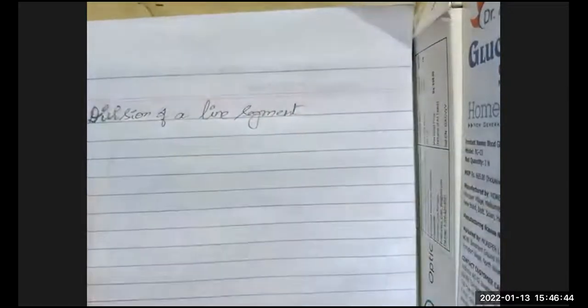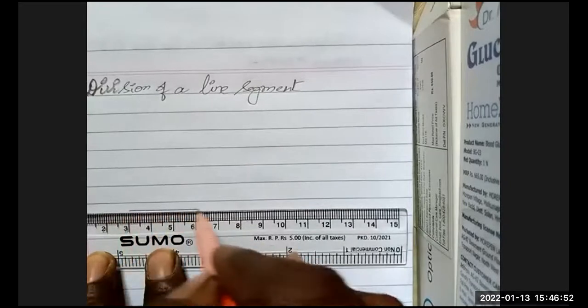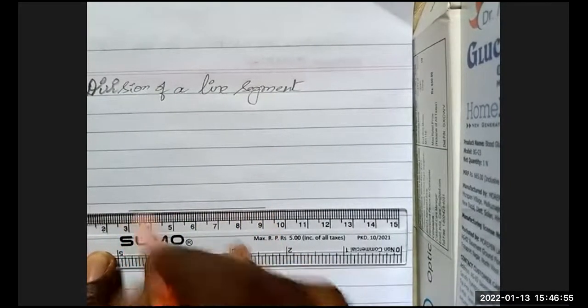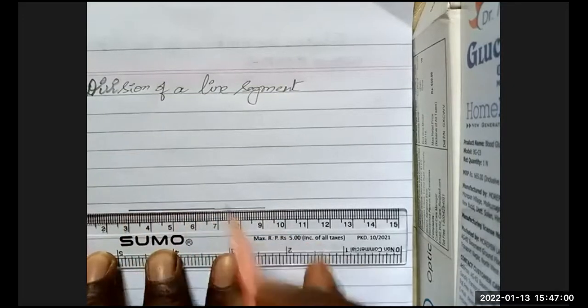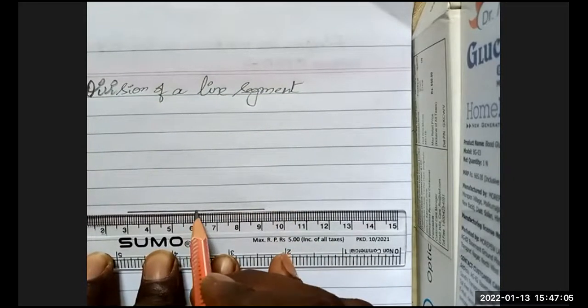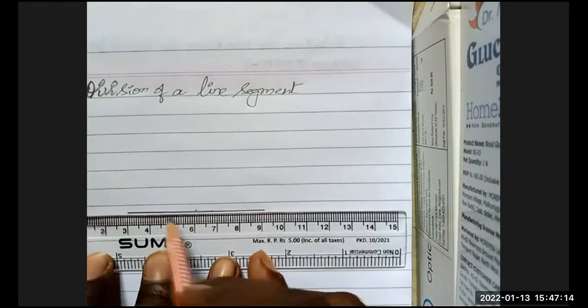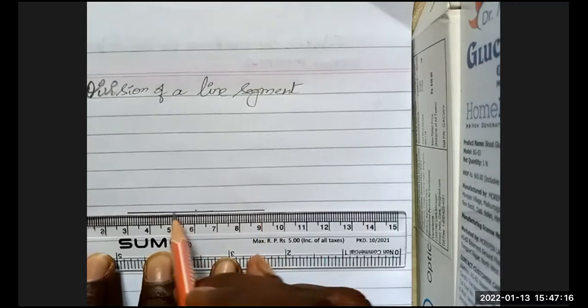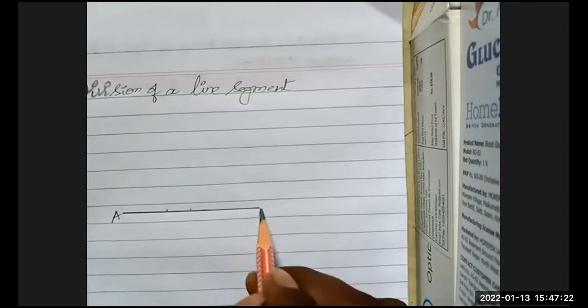So first of all, to divide a line segment, we need to draw a line. So here I'm going to draw a line of any length. 3 to 9 I have drawn. That means 1, 2, 3, 4, 5, 6 centimeters line segment I have drawn. Now if I ask you to divide it into two equal parts, it's very easy. Just put a mark here at 6, it gets divided into two equal parts. If I ask you to divide it into two parts, in which one should be 2 centimeters and the other should be 4 centimeters, definitely you will put a point here, so that it becomes 2 parts and 4 parts.